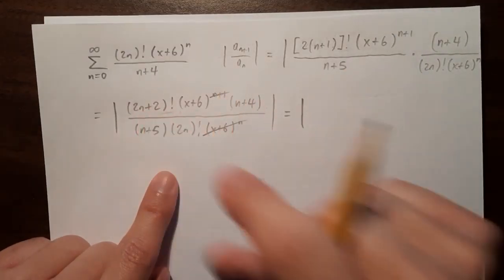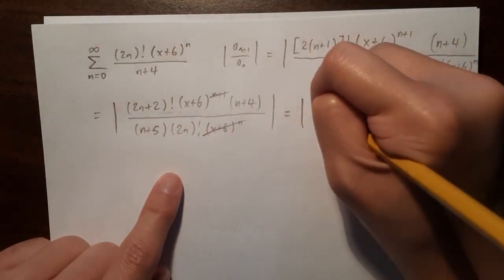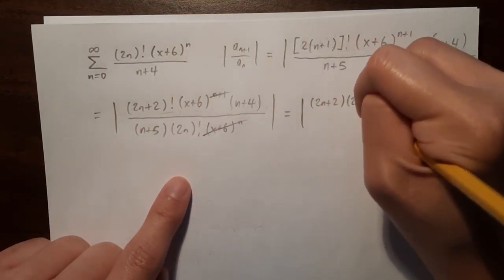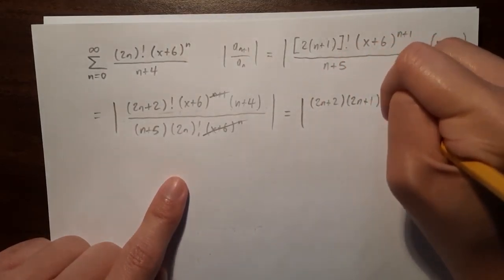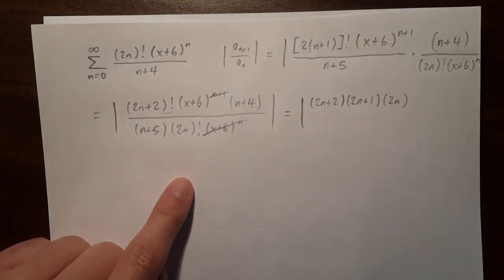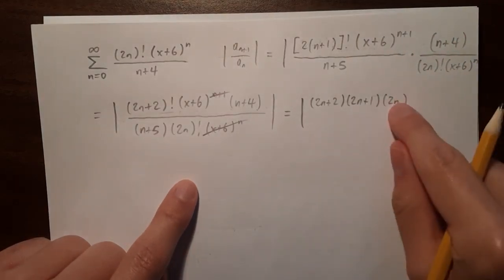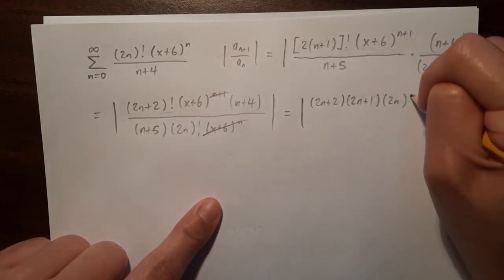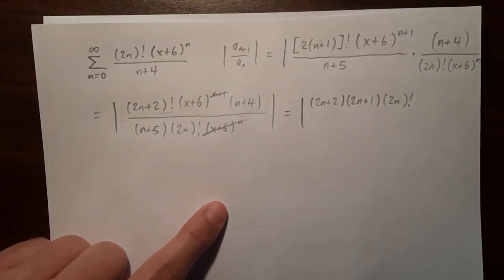So (2n plus 2) factorial is 2n plus 2 times 2n plus 1 times 2n, and then it just keeps on going from there. But I think I can stop at 2n, right? After that, it's just going to keep on going, which is to say it's a factorial.